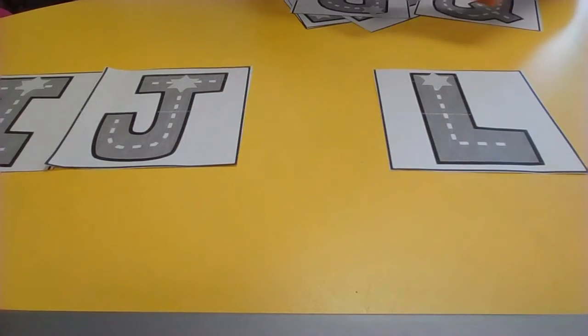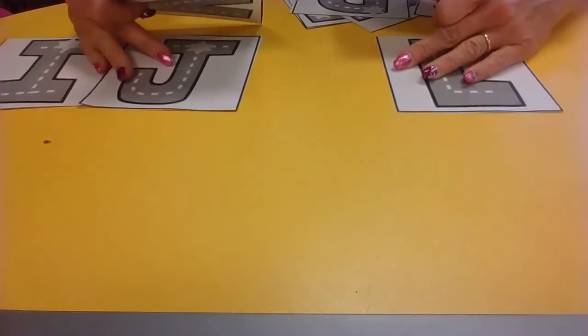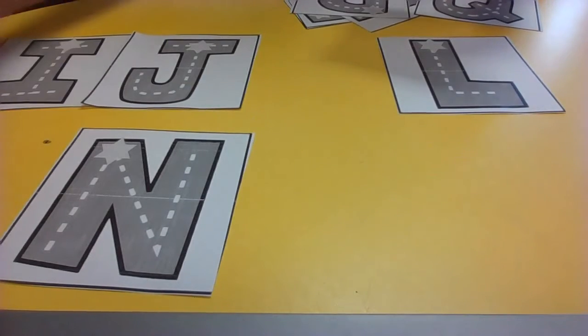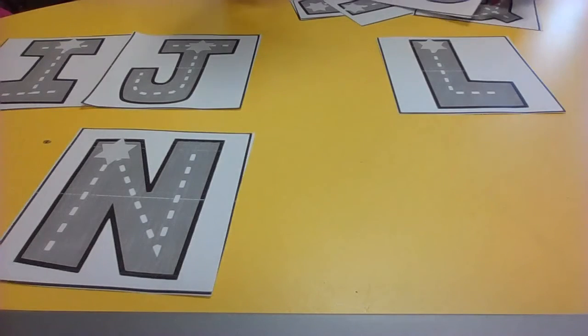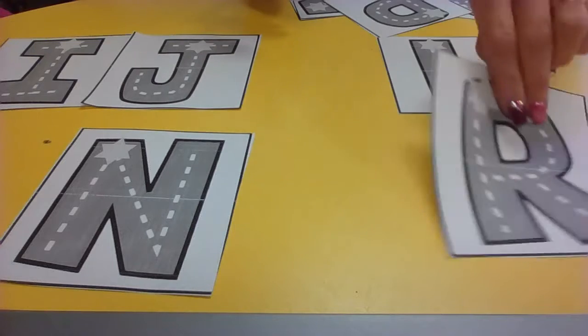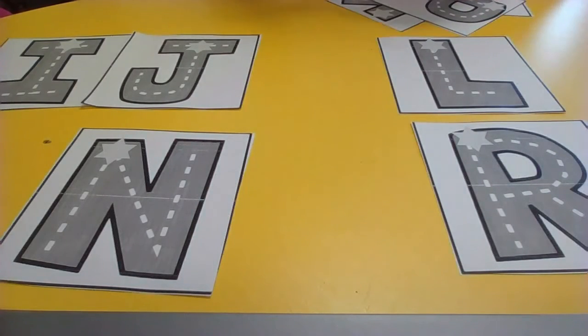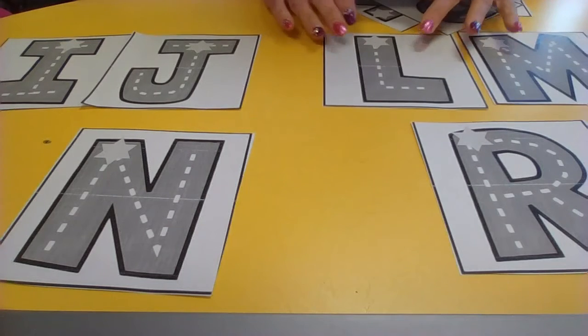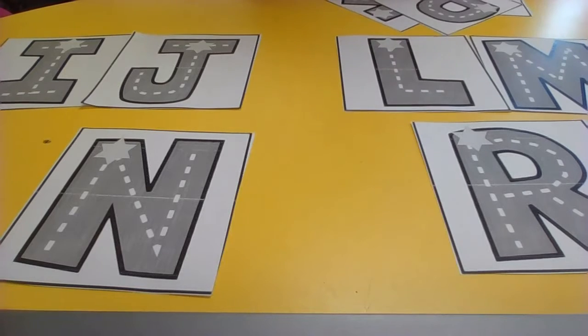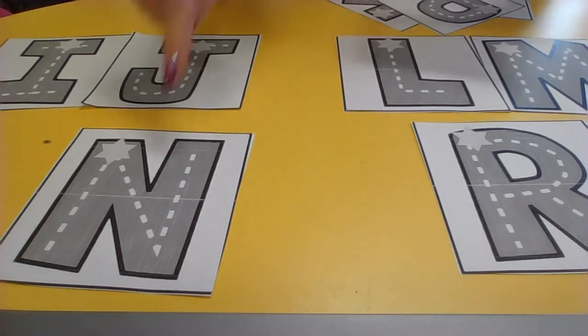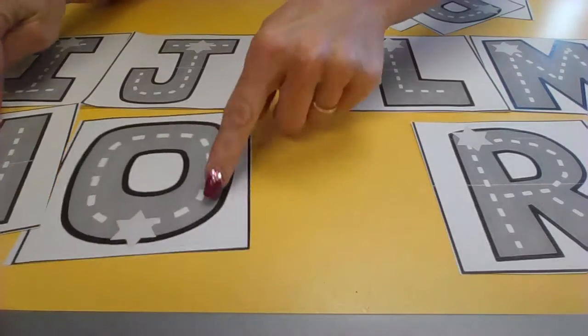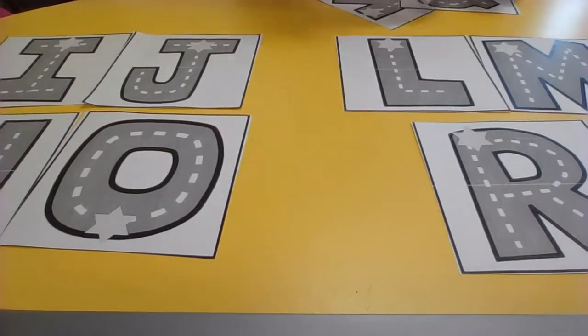Oh, I found the N. But I'm not quite ready for N. I'm going to need another letter there. R. That's going to come way towards the end of what I have. Oh, look it. Here's the M. L, M. I know you can't see that very well on the screen, but I'm going to put the M there. Oh, and then L, M, N, O. Look at what I found now.